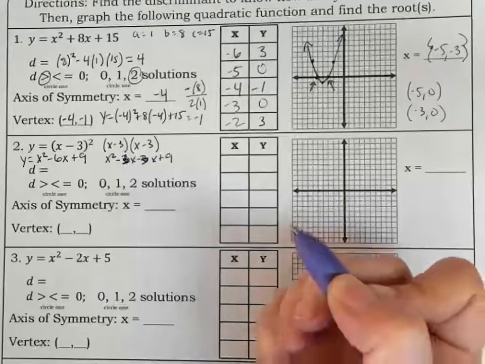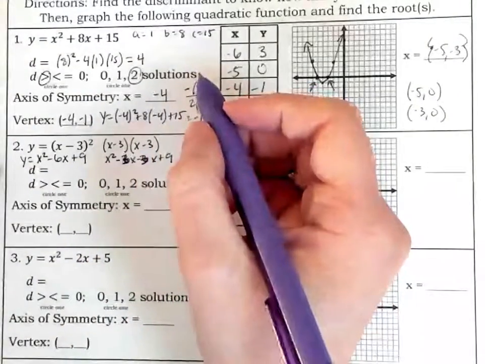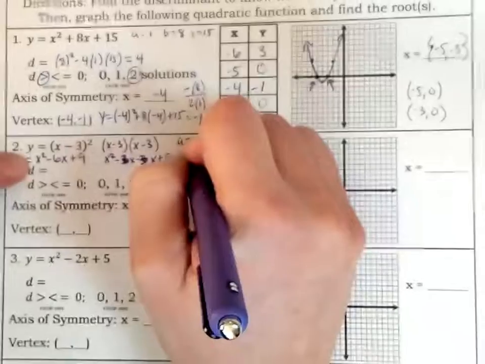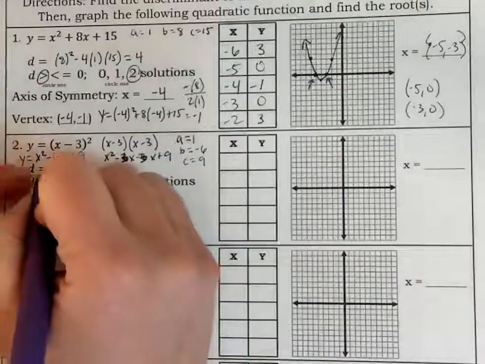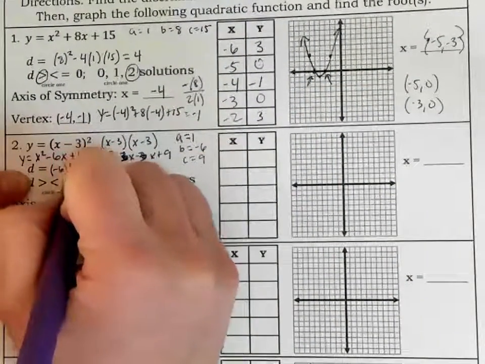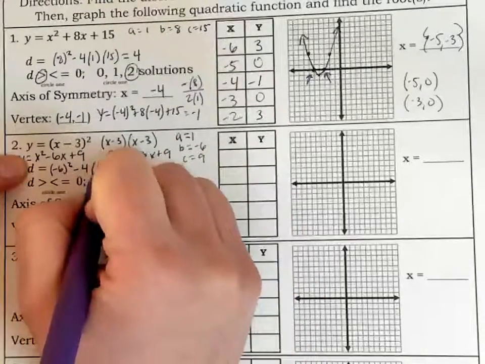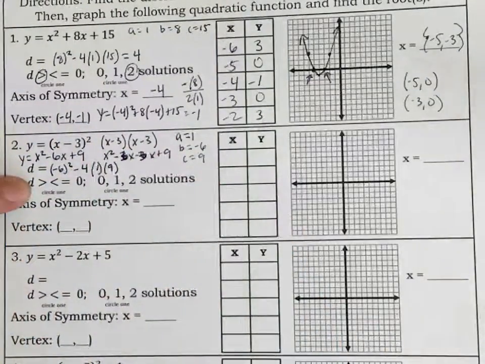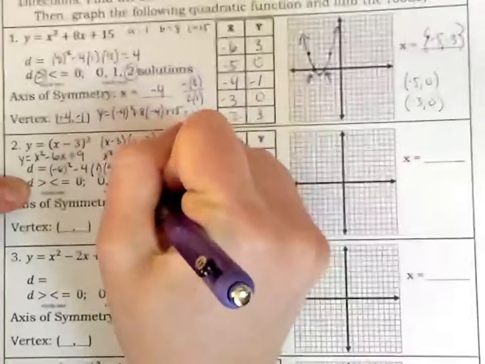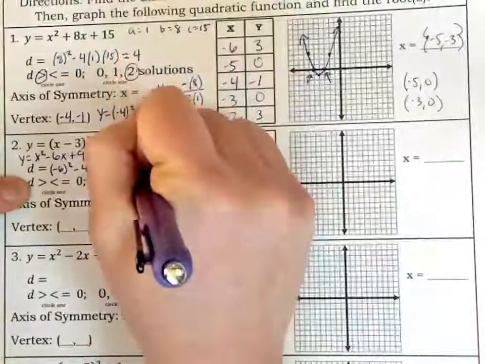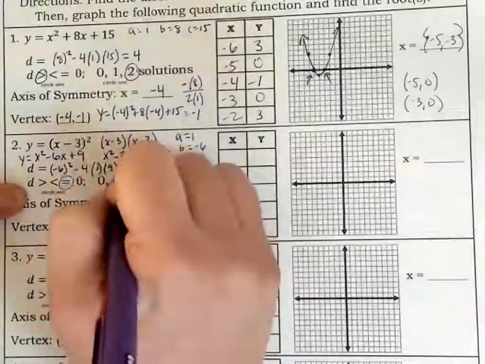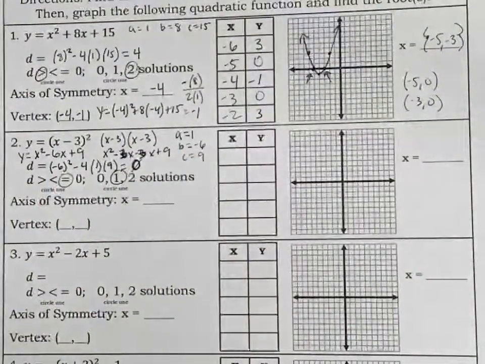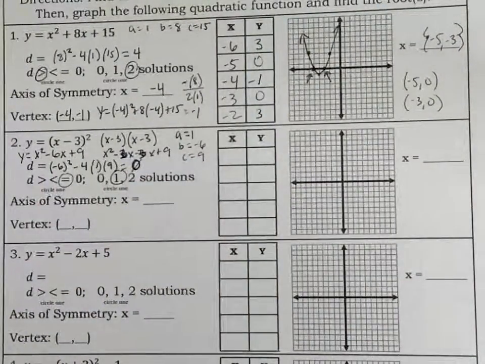Alright, so we use those values to find our discriminant. So a is equal to 1, b is equal to negative 6, and c is equal to 9. So I'm going to plug those in. B is negative 6 squared minus 4 times 1 times 9. If I plug that into my calculator, I'm going to get a discriminant value of 0. Okay, so if my discriminant is equal to 0, then I should have one solution. So that's what I'm going to be looking for here, one solution where my vertex is going to be on the x-axis.